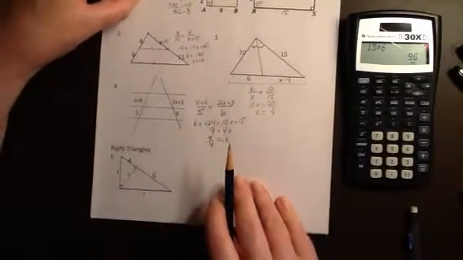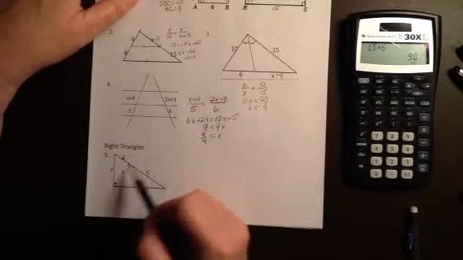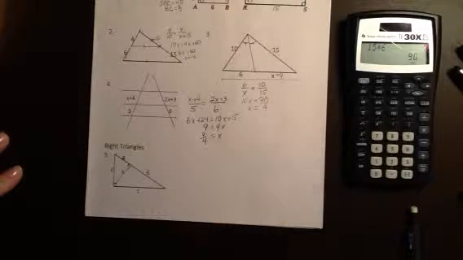Next one. Okay, this was our favorite, number 5. Number 5 is where we have an altitude drawn to the hypotenuse of the right triangle. I wonder if I'm still recording. I hope so.